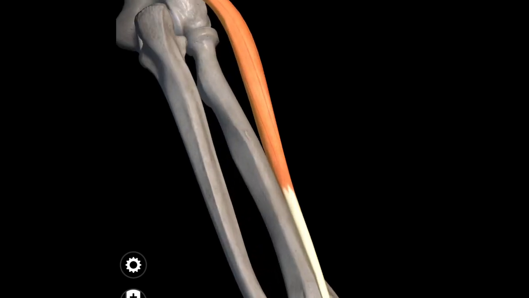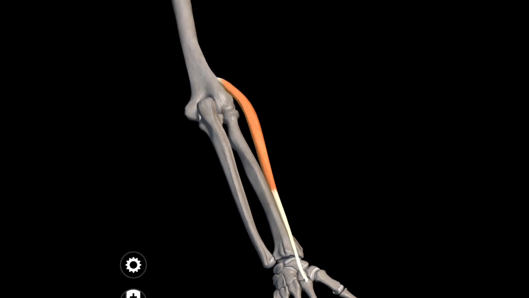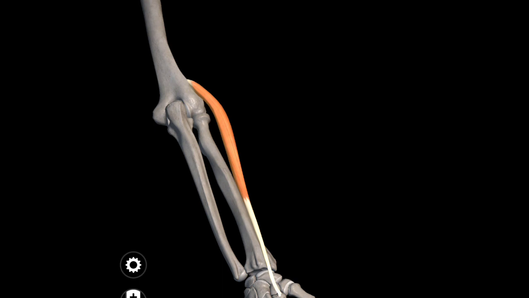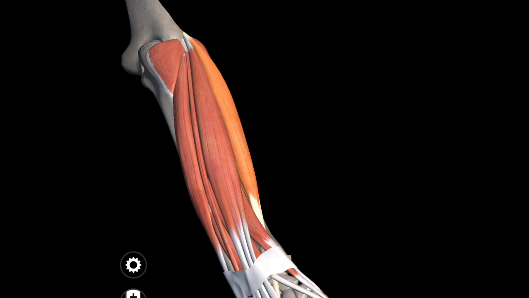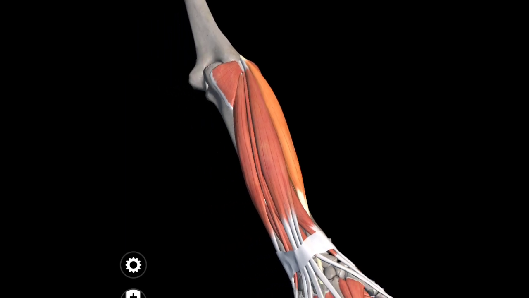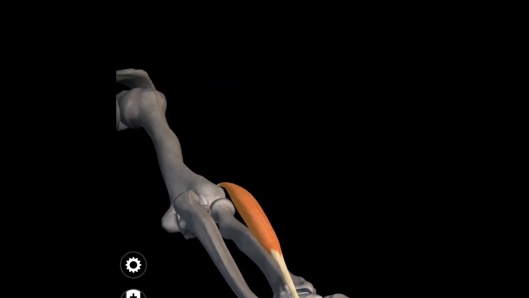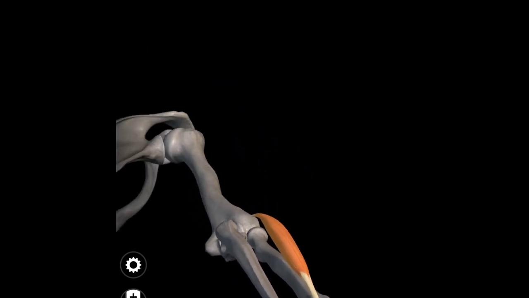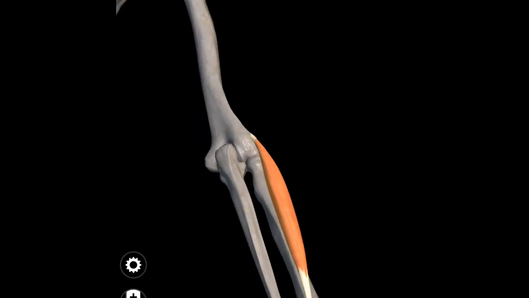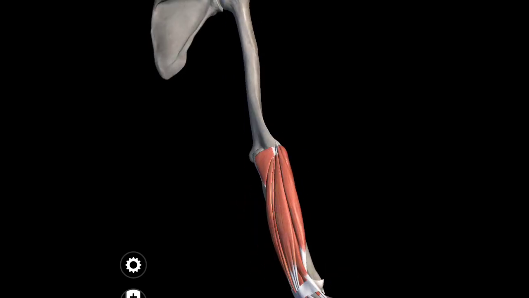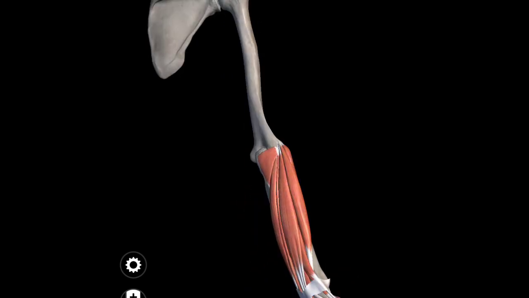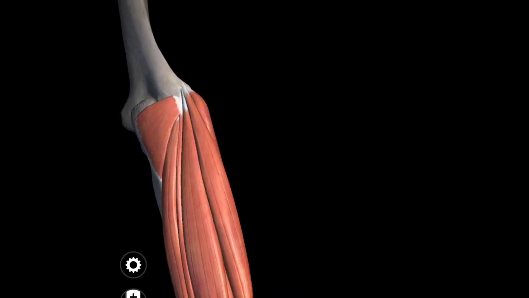Extensor carpi, because this is an extensor muscle, and radialis because it moves along the radius toward the carpal, and longus because it is a long muscle. That is why it is called extensor carpi radialis longus. Another muscle is the extensor carpi radialis brevis. This is also extensor carpi, but it is a brevis muscle. Why? Because here it moves from the lower area, not from the upper area.